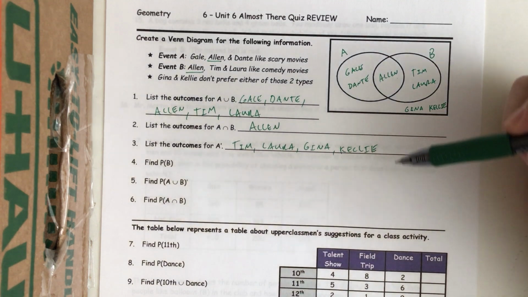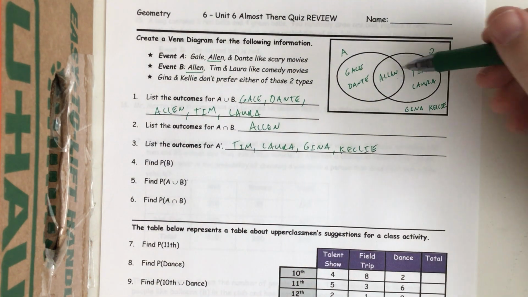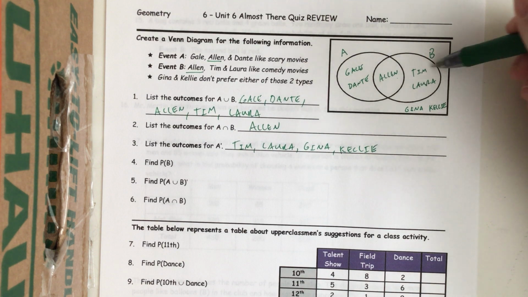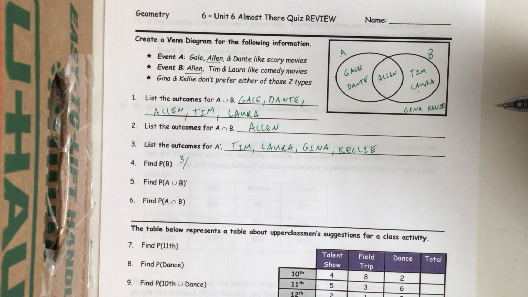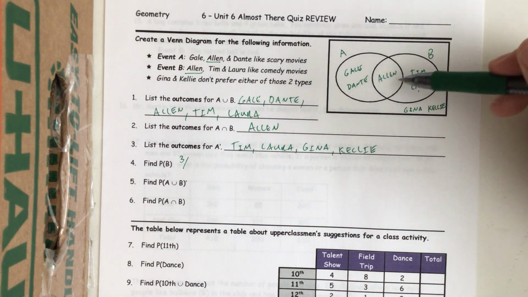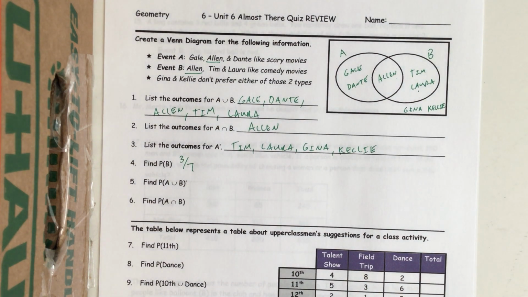The last 3 questions are actual probability questions, so find the probability of picking somebody in B. There are 3 people in B, not 2 people. There are 3 people in B, so it's going to be 3 out of something. How many people are there total? There are 1, 2, 3, 4, 5, 6, 7 people total in this survey.